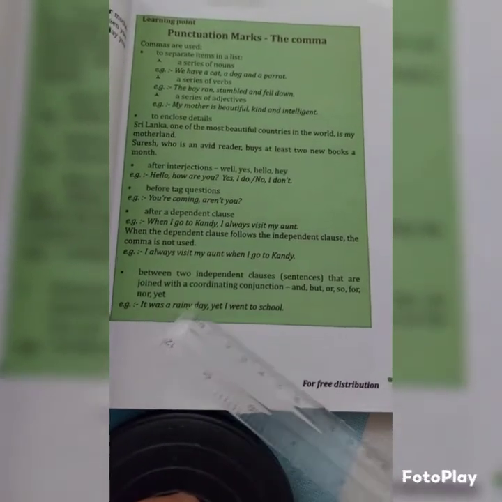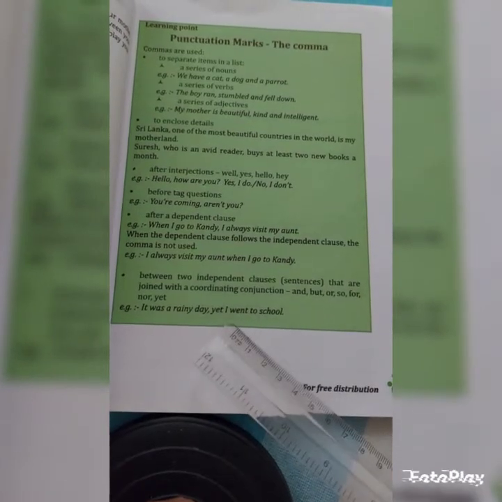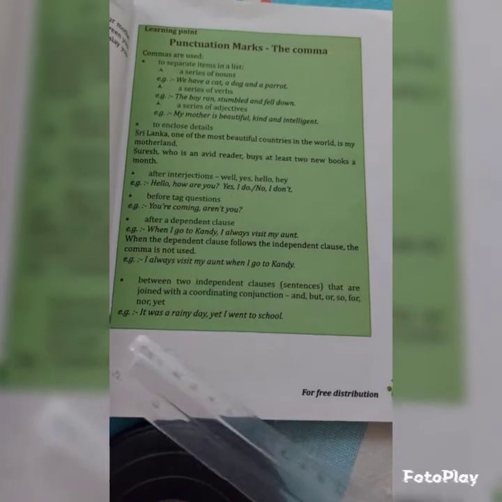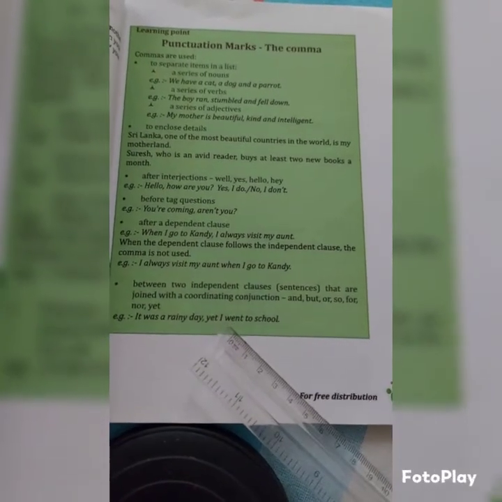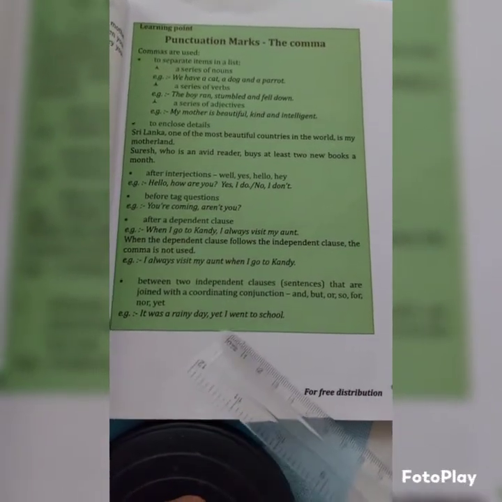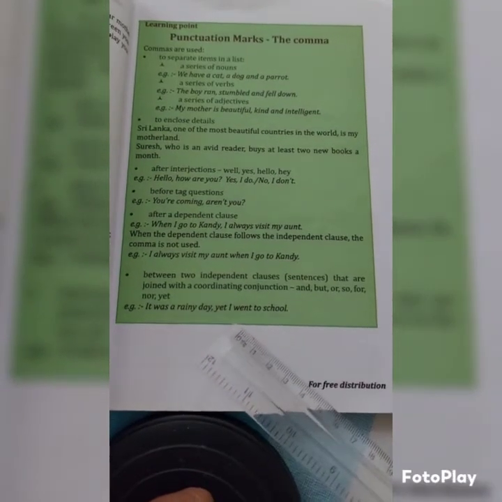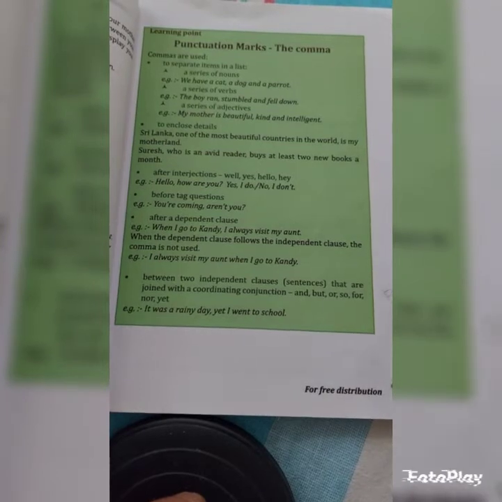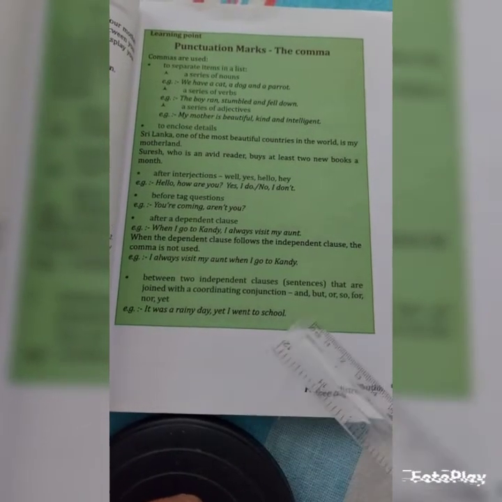For an example we can say, I went to school yesterday but I couldn't meet Ravi. Right? I went to school yesterday means நான் நேற்று ஸ்கூலுக்கு போனேன். But ஆனால் I couldn't meet Ravi. என்னால் யாரை சந்திக்க முடியல? ரவியை சந்திக்க முடியல.